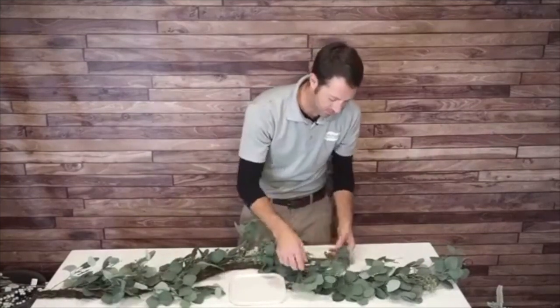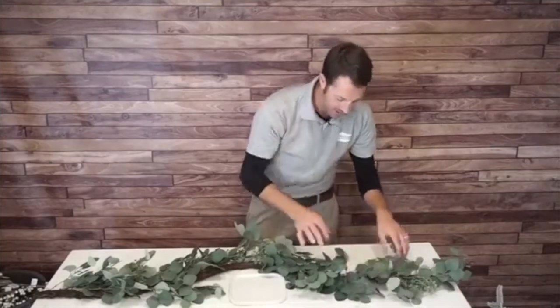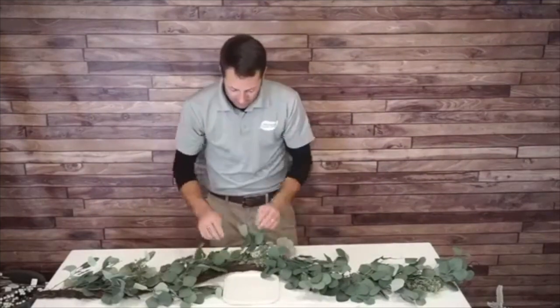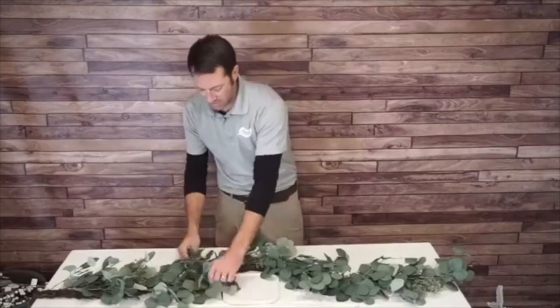So we'll just kind of pull this out a little bit, play with it a little bit, just to make sure. And I love that kind of grapevine that I mentioned that's on the inside of that. It just shows up so well, especially when you're looking down on it. Just a great look. So we've got that set up here.